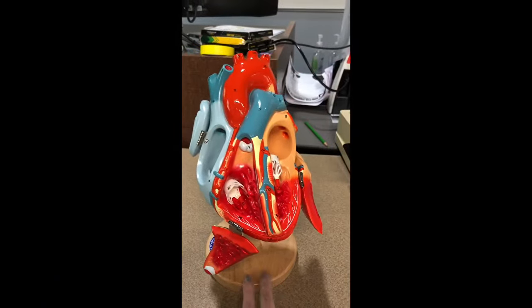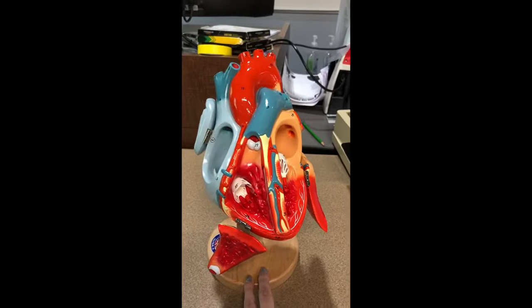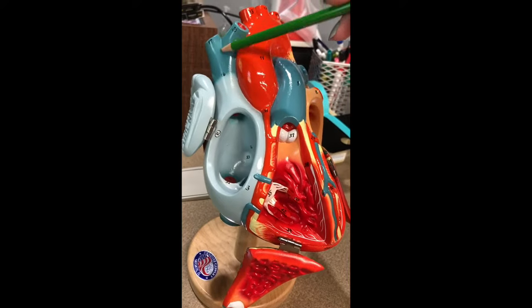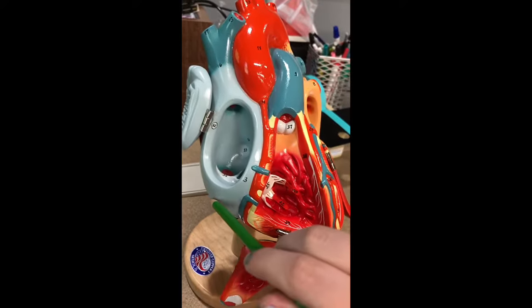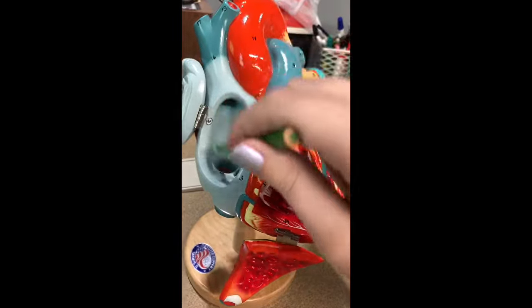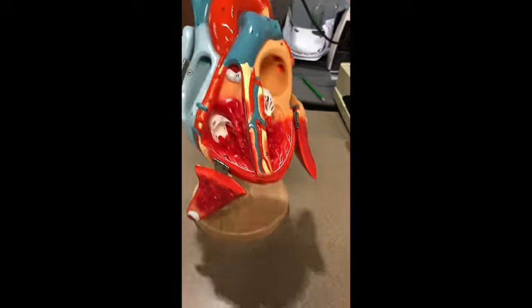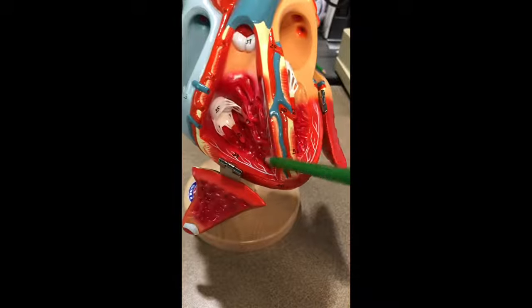So now you're getting to see the big heart in all of her open glory. So over here what we see is our superior and inferior vena cava are feeding into the right atrium. And this is that auricle that was covering it. And then this right here is our right ventricle.